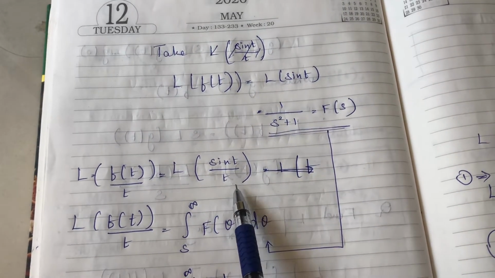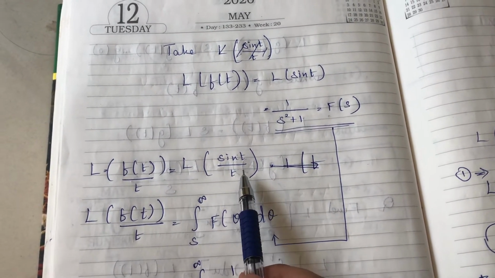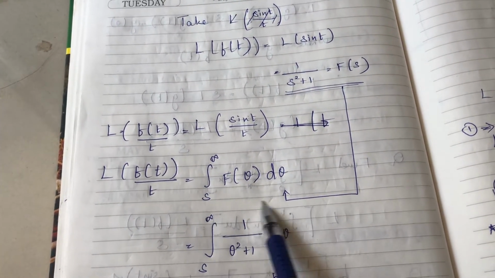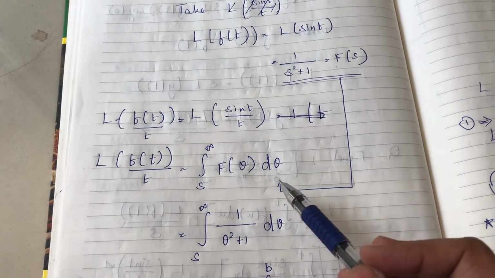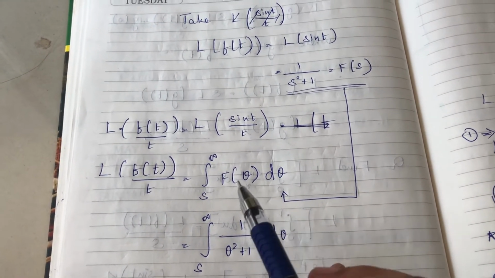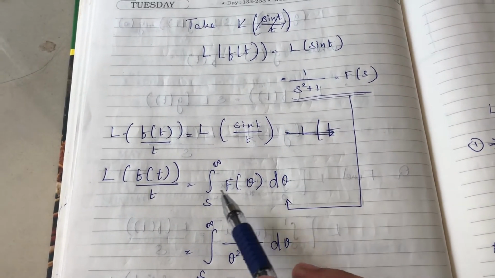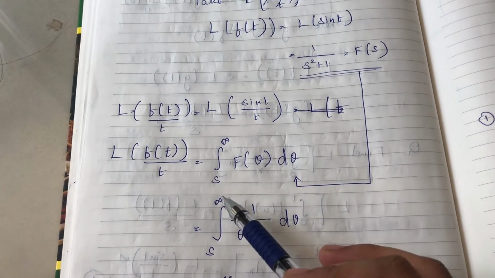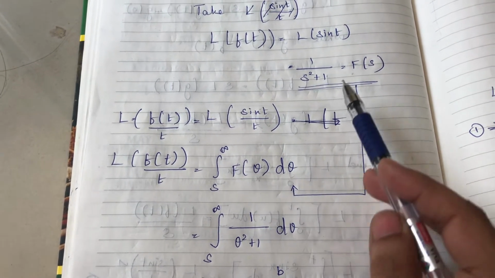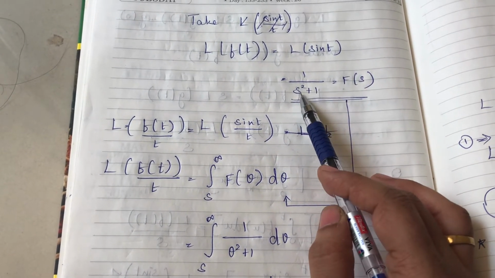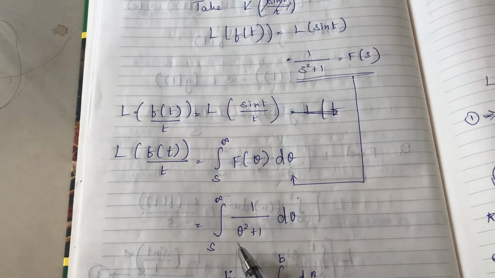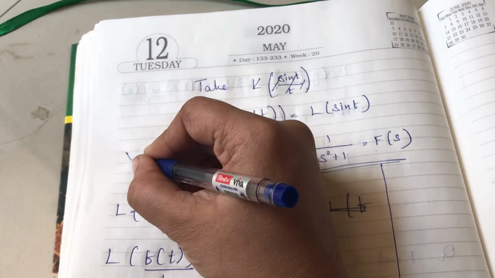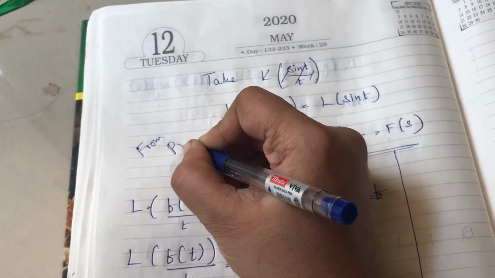So if I put by t, I need by t, right? So if I put by t, I can write this term in the theta term. This comes in the property, right, by t. So I can write this term as in the f of t, so integral s to infinity. So f of theta is what? F of s. So in place of s I am going to write theta, so 1 by theta square plus 1 into d theta. So this is from the property.